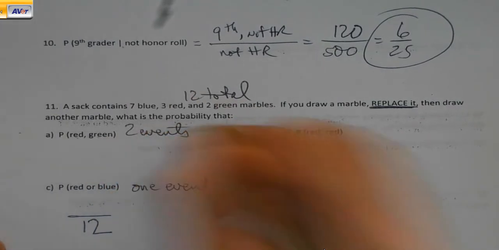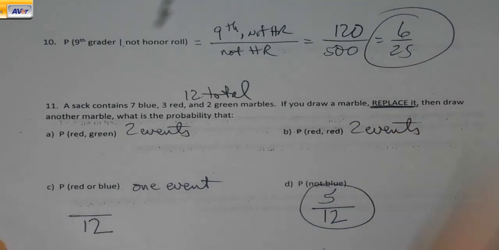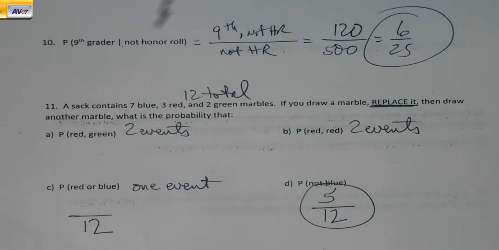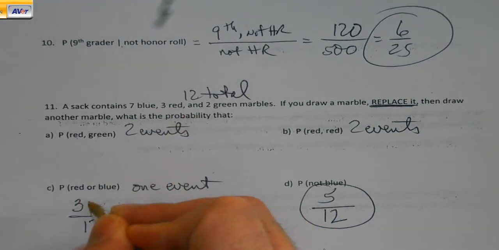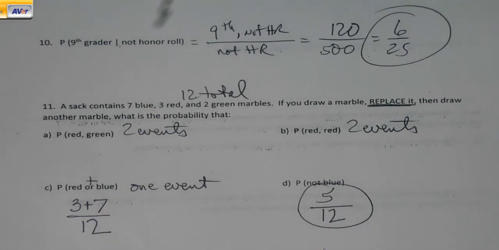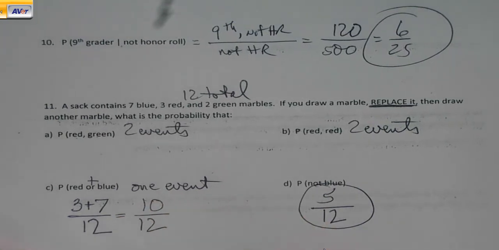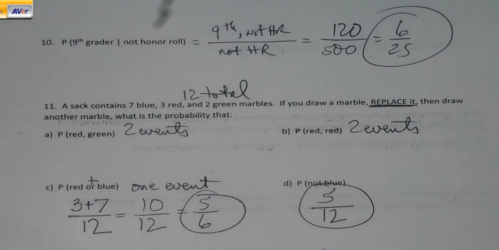I'm doing it twice. Red then red. 2 events. I'm doing it twice. Red or blue. 1 draw. What's my chances of getting red or getting blue? Pretty good. And I get my answer.